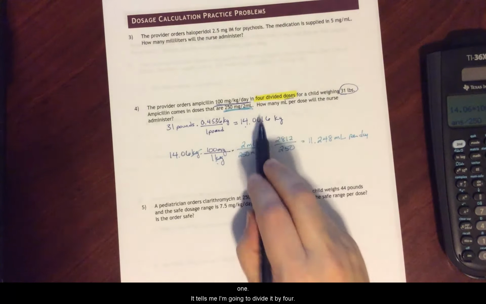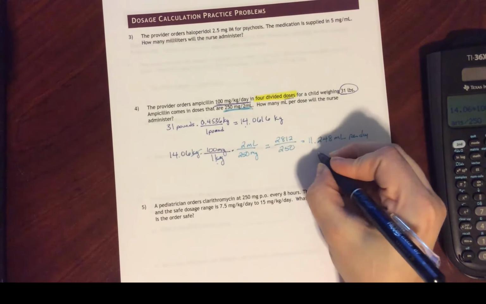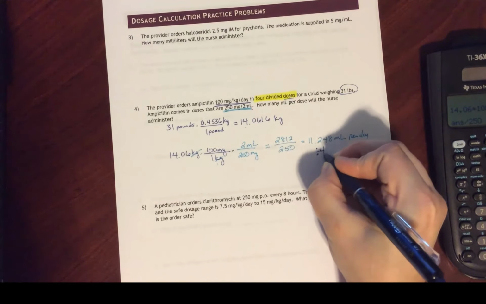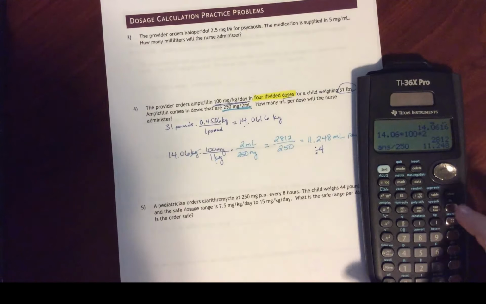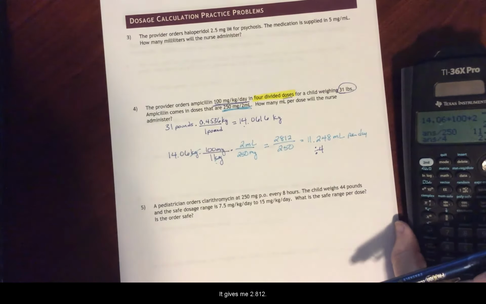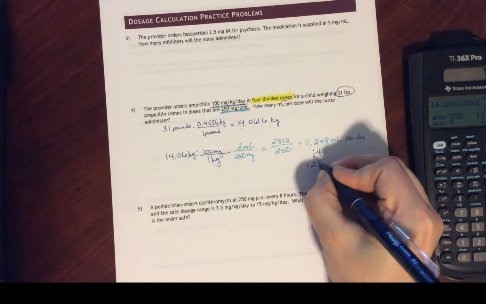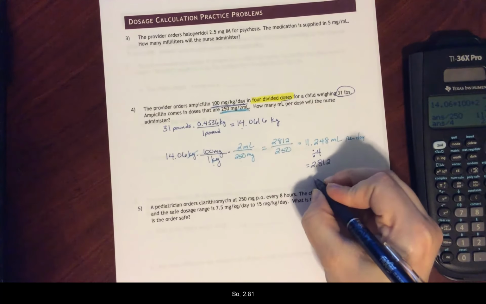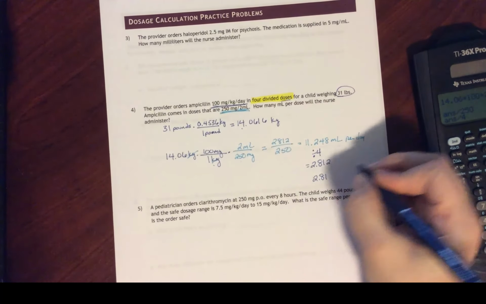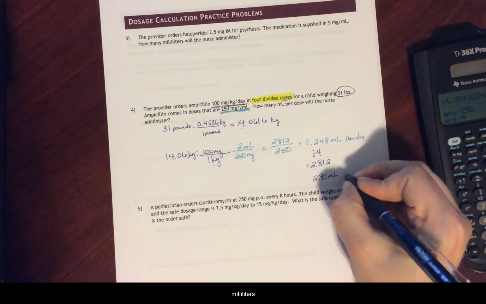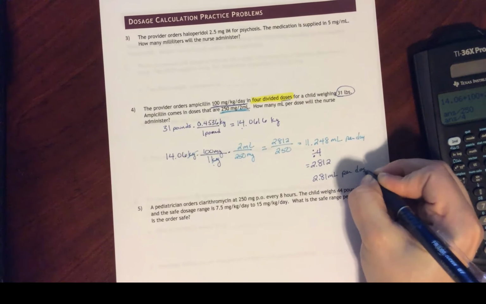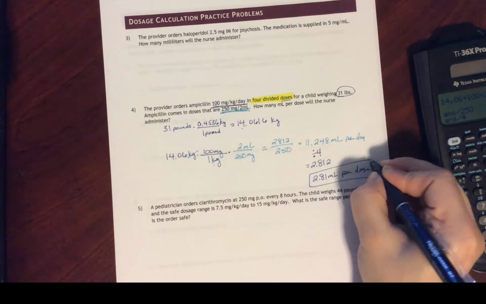It tells me I'm going to divide it by 4. So I'm going to take that and divide it by 4. That gives me 2.812. So 2.81 milliliters per dose would be my final answer.